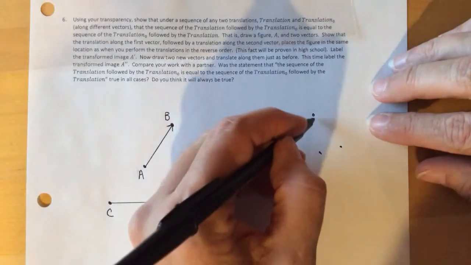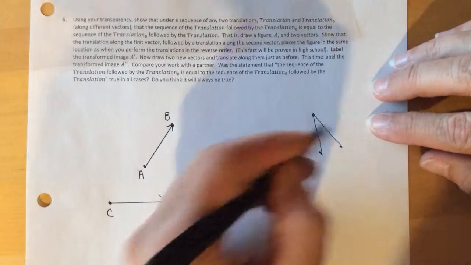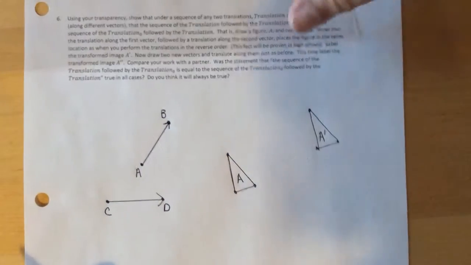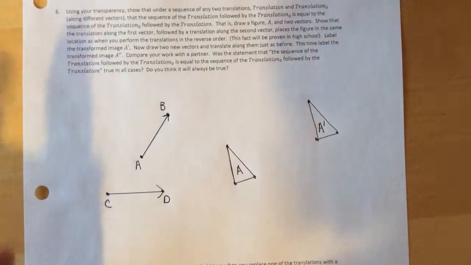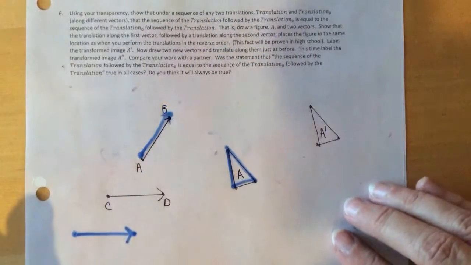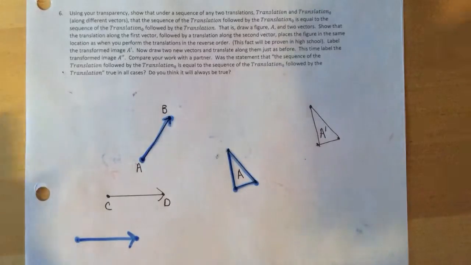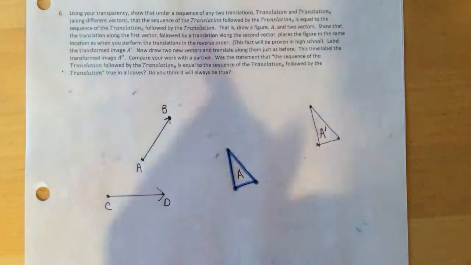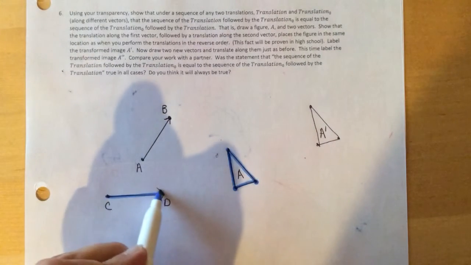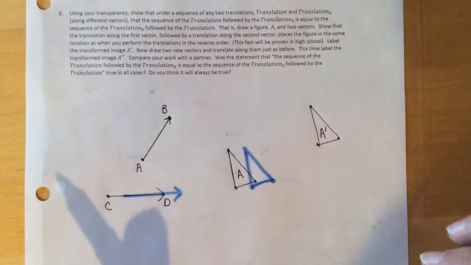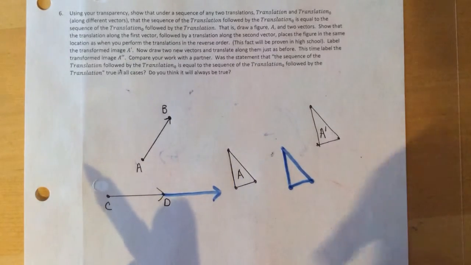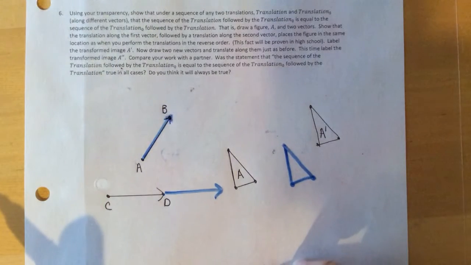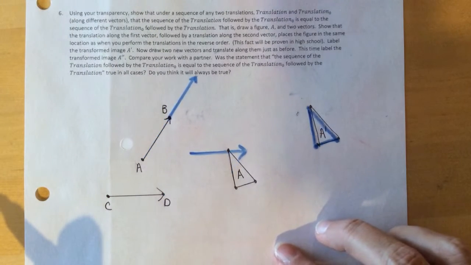All right, I'm going to connect the dots for this triangle. Okay, so this is A prime. All right, so I did AB first, then CD. This time I'm going to do CD first. So translating CD would do that. And then I'm going to do AB. And translate along vector AB.